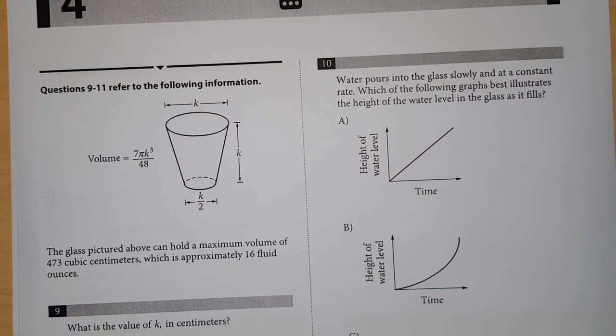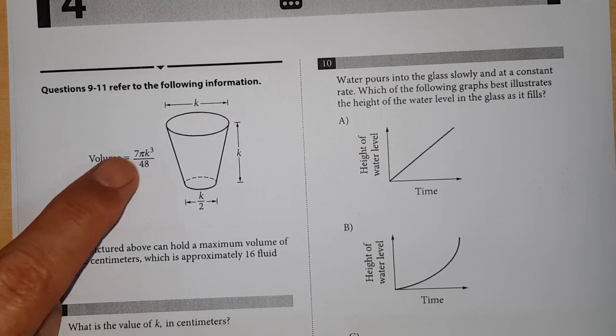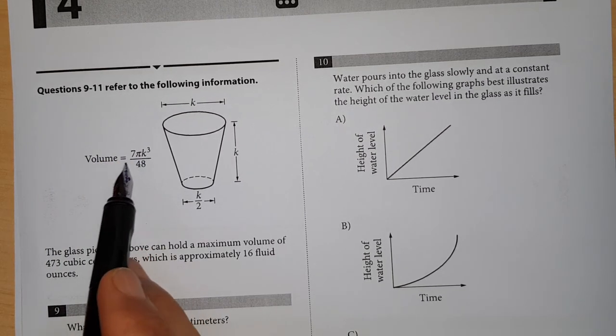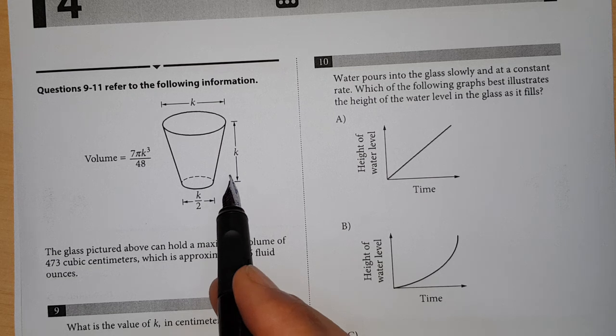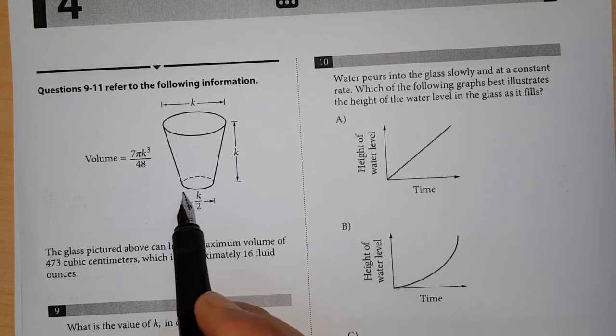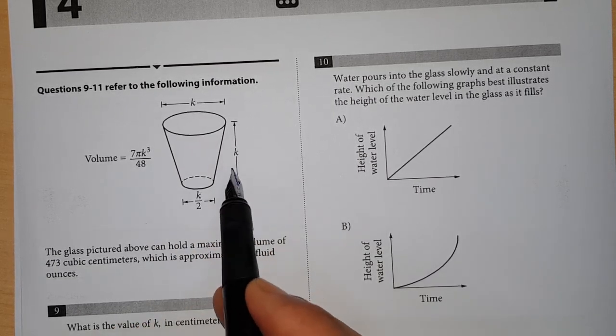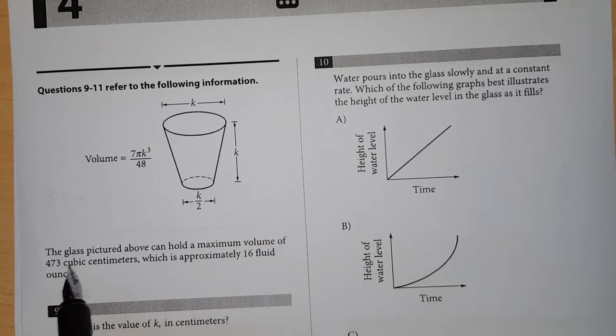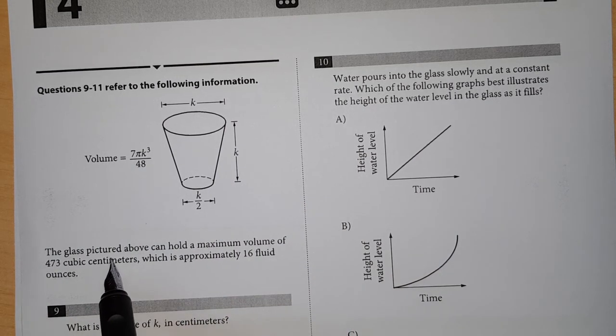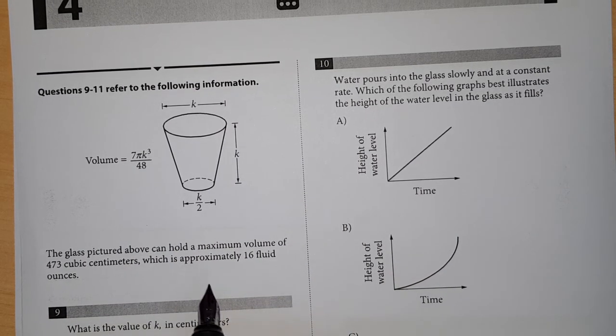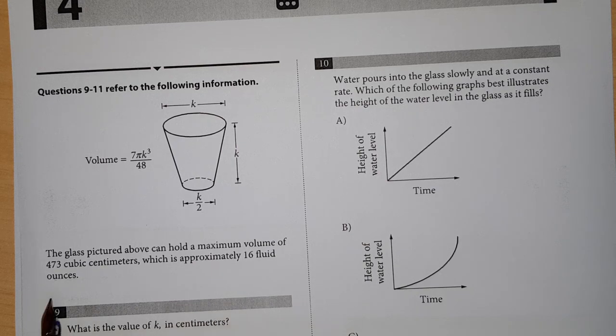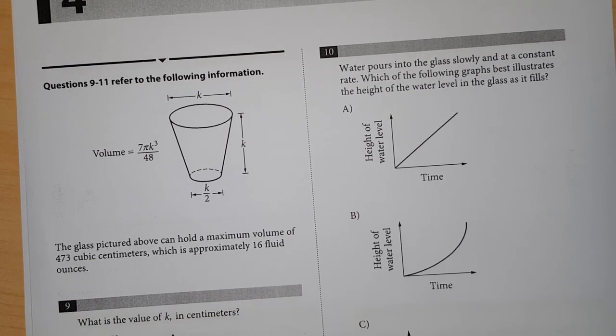Ask you about one solution only. A truncated cone has a volume given by this formula, with the dimensions, the diameter here, and the height in K. The glass pictured above can hold a maximum volume of 473 cubic centimeters, which is approximately 16 fluid ounces. What is the value of K in centimeters?